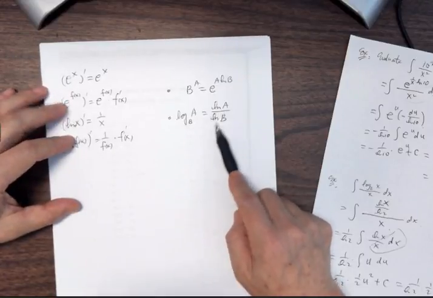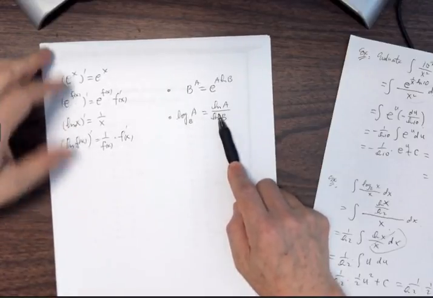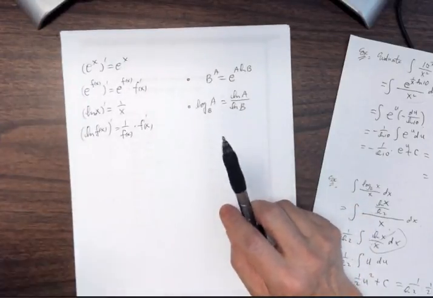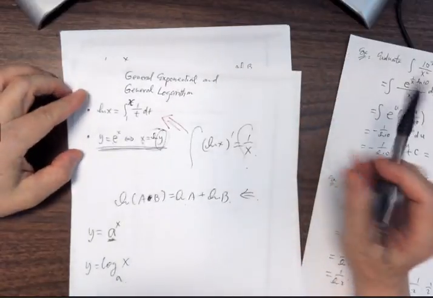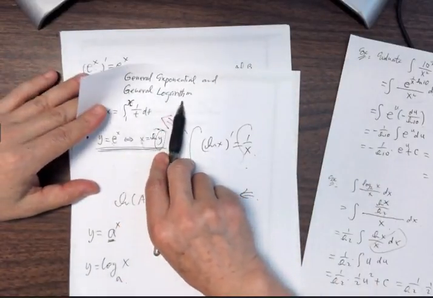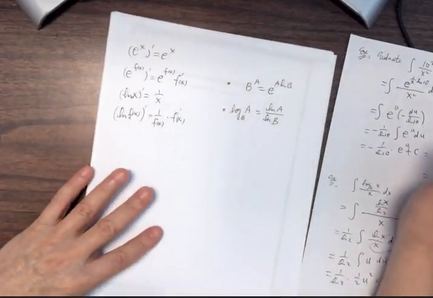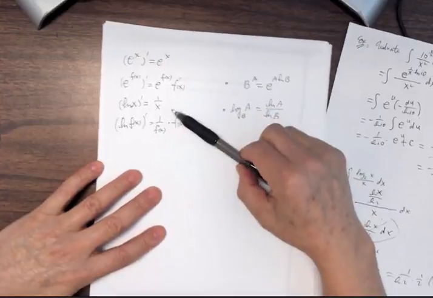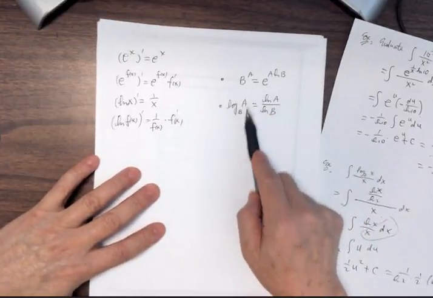So you have a natural log. Alright, so to do differentiation or integration involving general exponential, general logarithmic, we don't need any new differentiation formulas. Just change base.